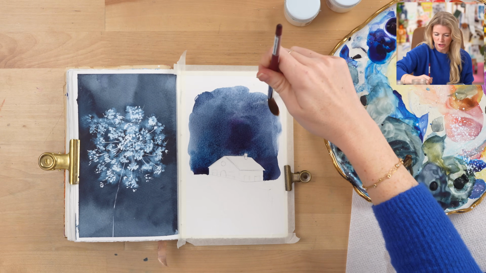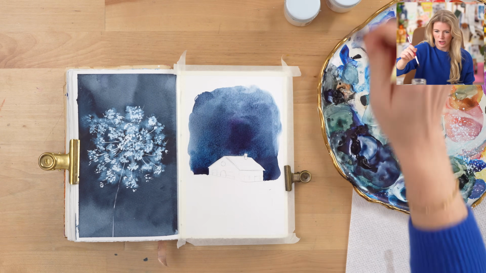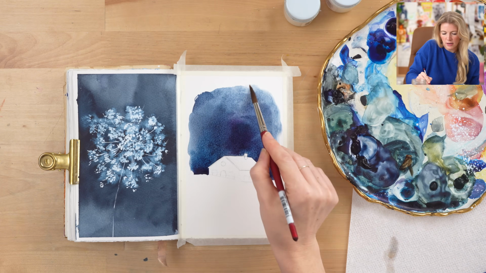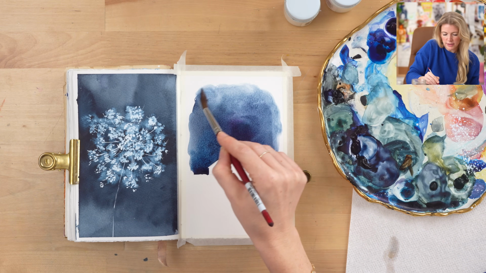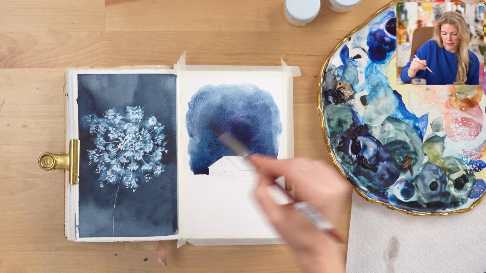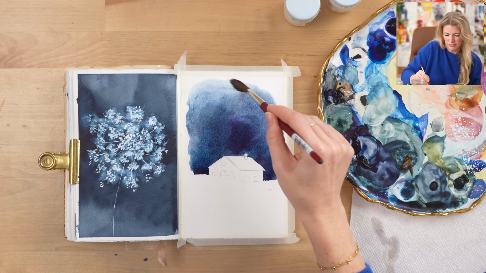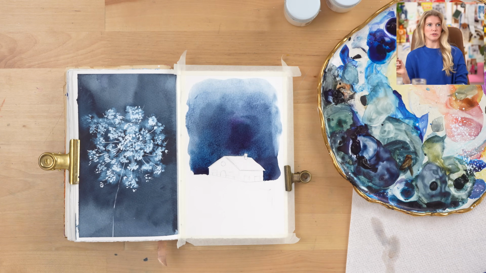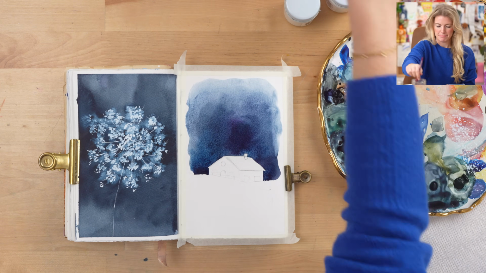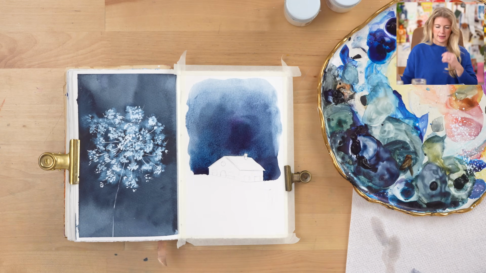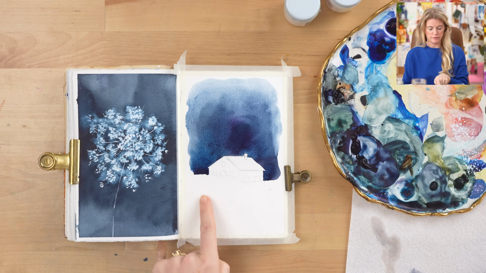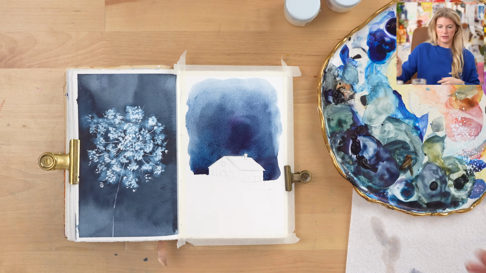And sometimes I like to use a lighter wash along the edges of this sky here, like an uneven edge. Why? I don't know. Feels better to me. Okay, that looks really good. We're gonna let that dry before we do anything else. Let's actually define our snow on the ground a little bit, okay?